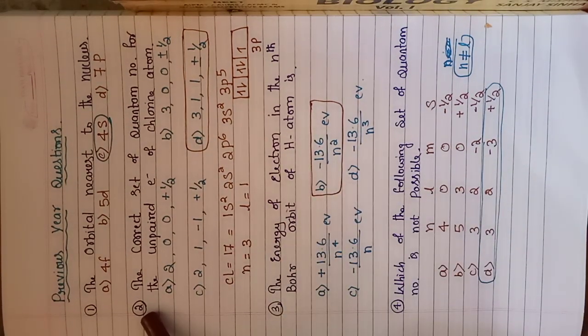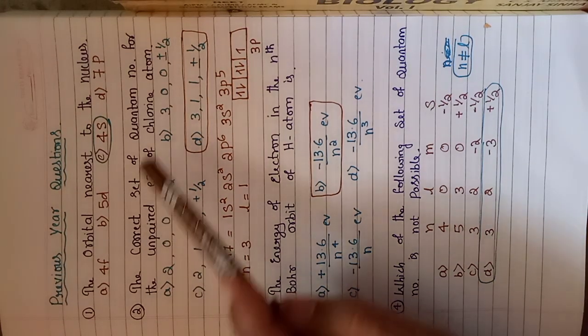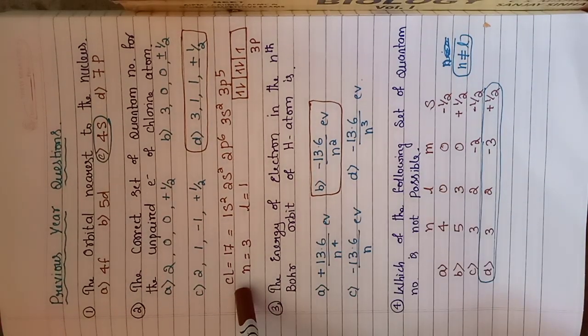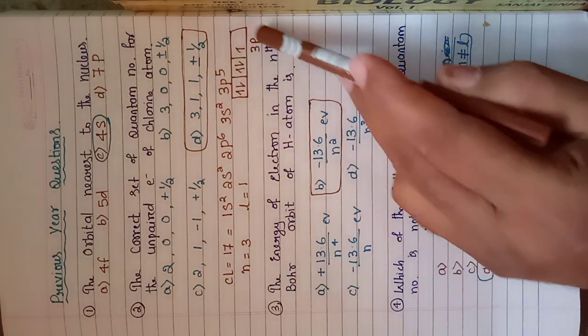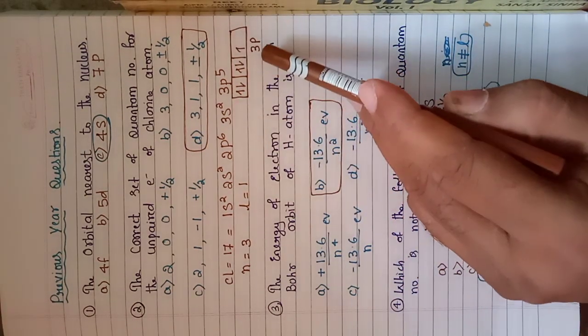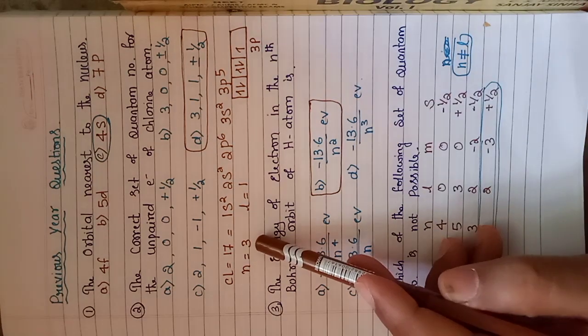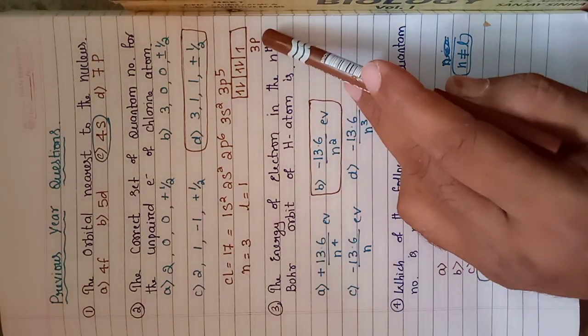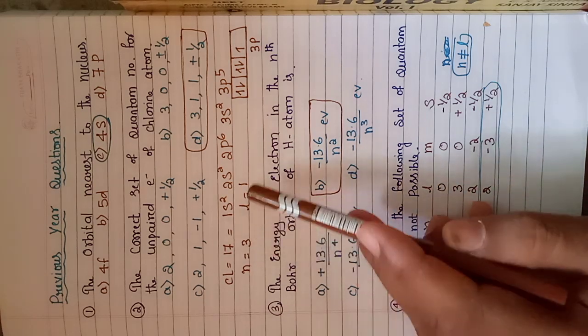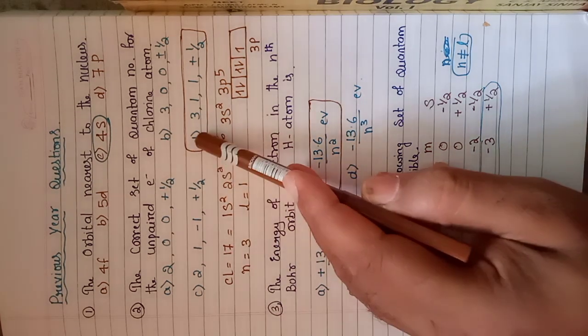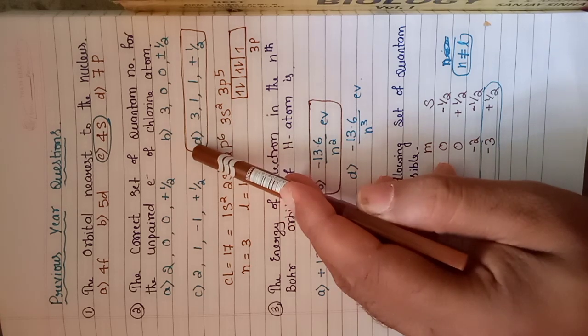The correct set of quantum numbers for the unpaired electron of chlorine. First of all, we know chlorine's atomic number is 17. When we write the electronic configuration, we can find the unpaired electron in 3p. If it is 3, then n value is 3 and for p, azimuthal quantum number value is 1. So the correct order will be 3, 1. 3, 1 we can find in the 4th option. So this is the right option for this.